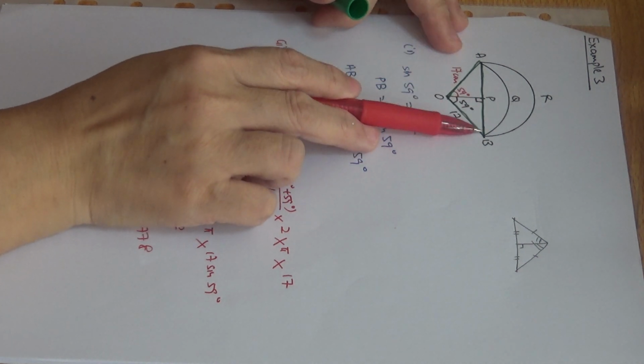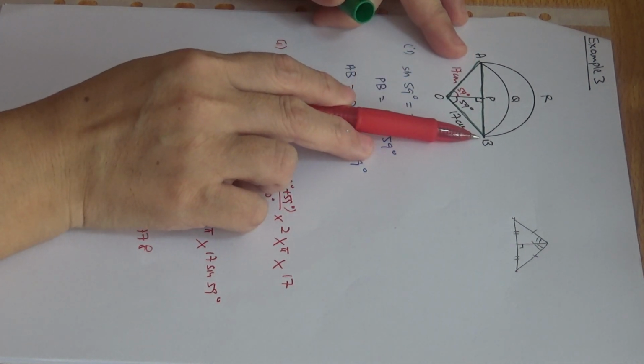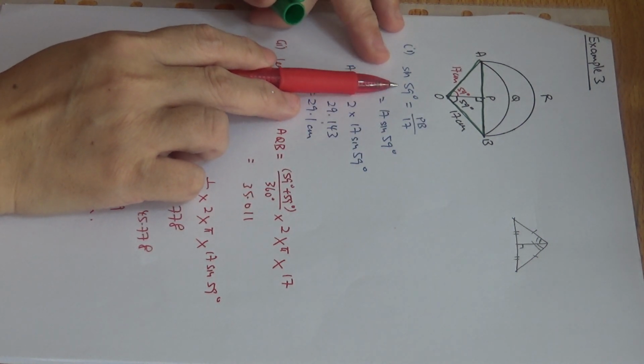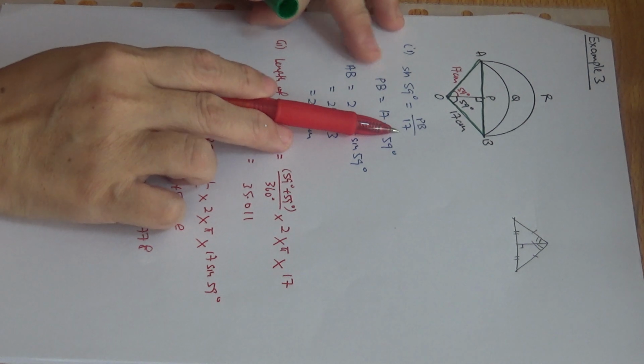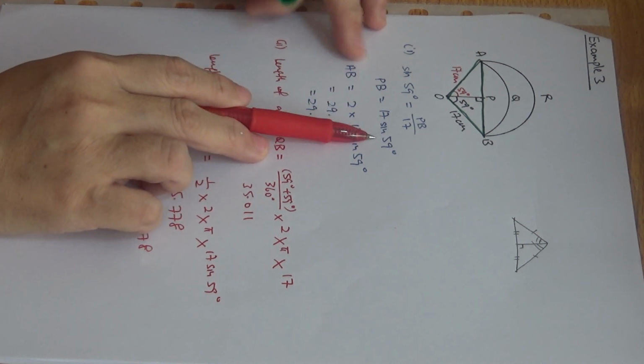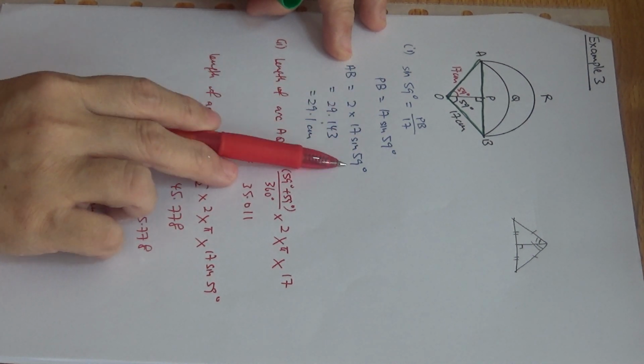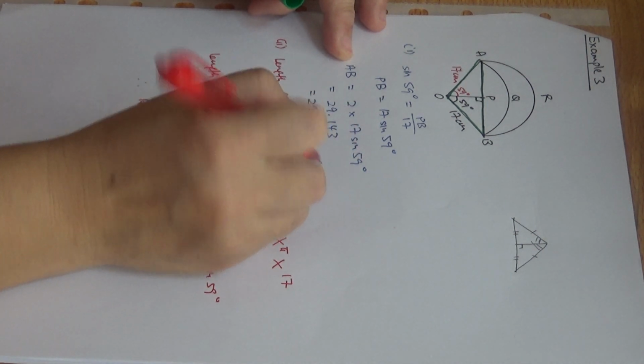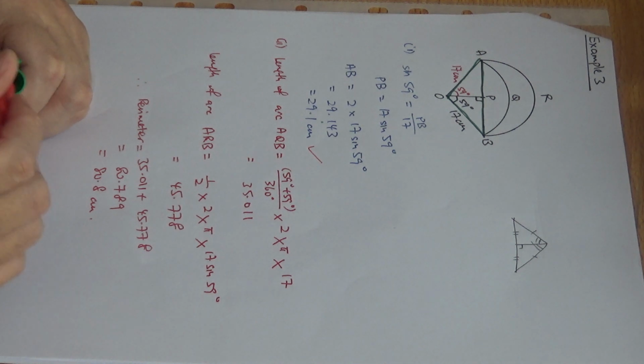Now I'm going to find PB. When I find PB and times it by 2, I'll be able to get AB. So I use sine. Sine 59 is PB over 17. I'll get PB as this. So AB will be 2 times this. I'll get 29.1 cm. So that's how I find out what my AB is.